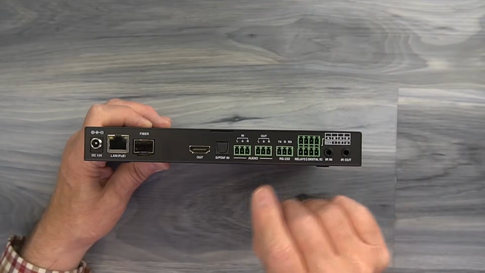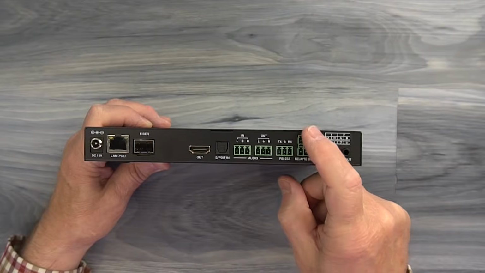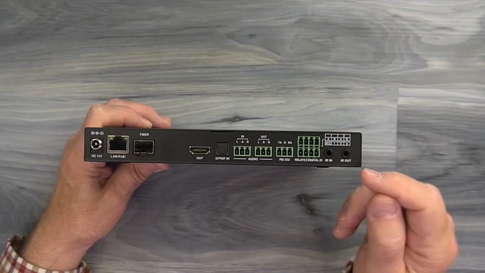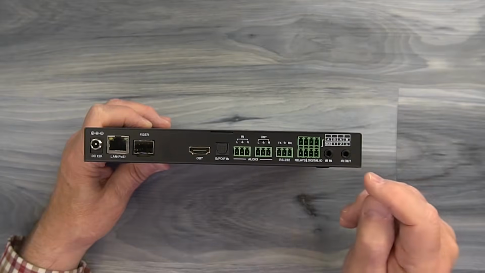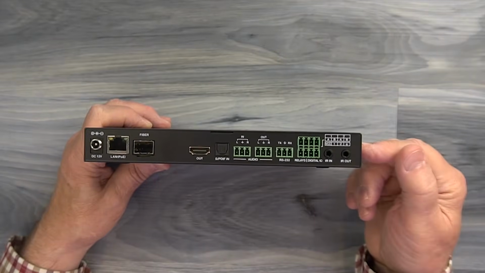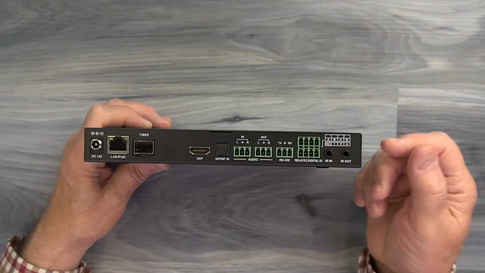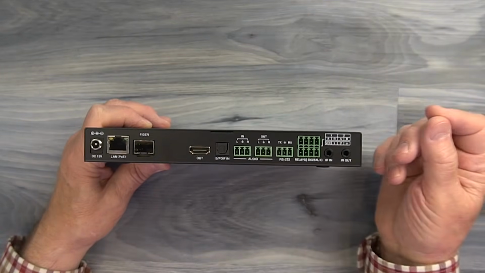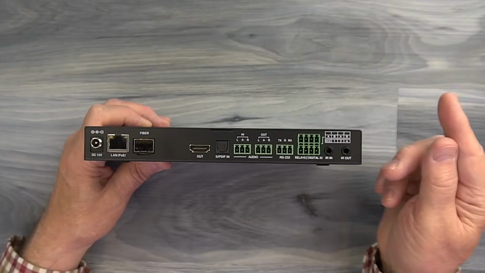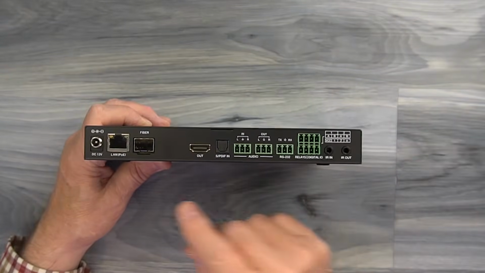Familiar RS-232 connection, as well as a connection block for relays and digital I/O, and two more 3.5mm ports for remote control of the content. In the case of the receiver, you'll plug the infrared blaster into the infrared in port because it collects up those remote control signals from that location and sends those signals back to the primary location over that LAN connection.